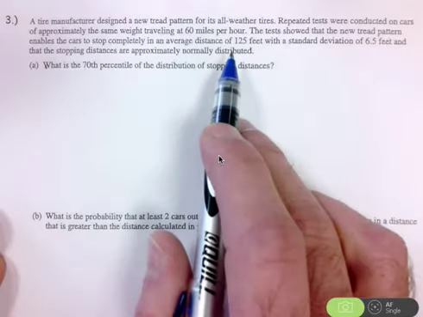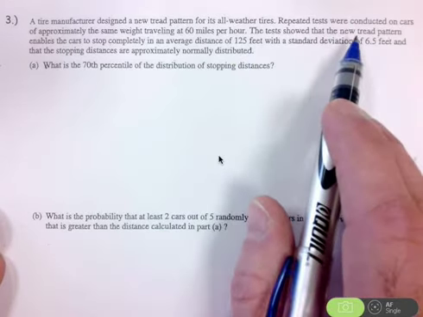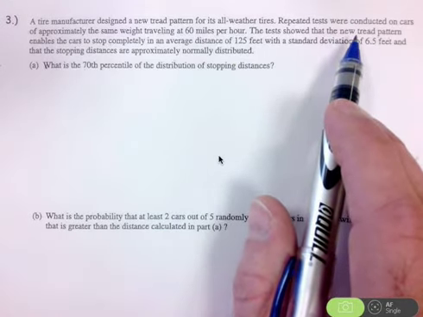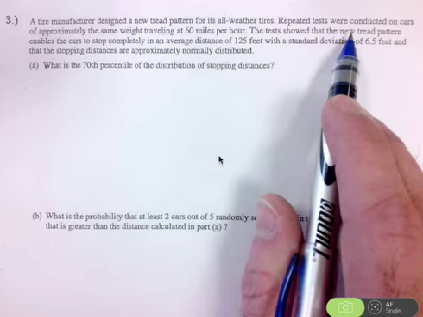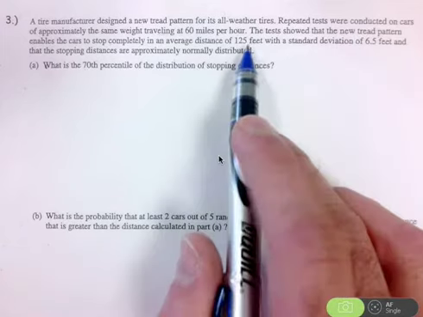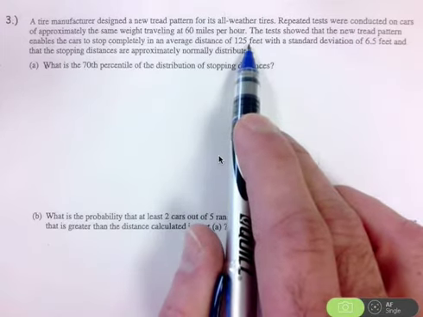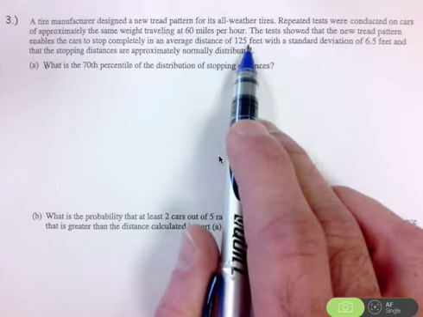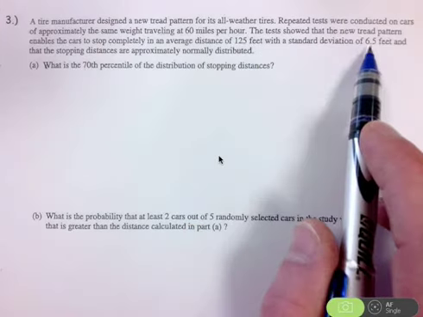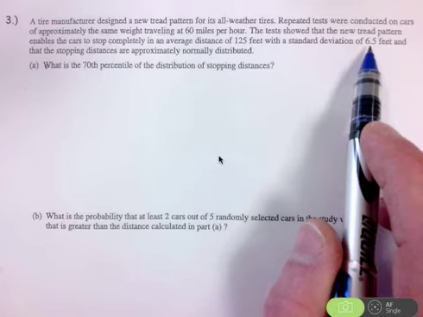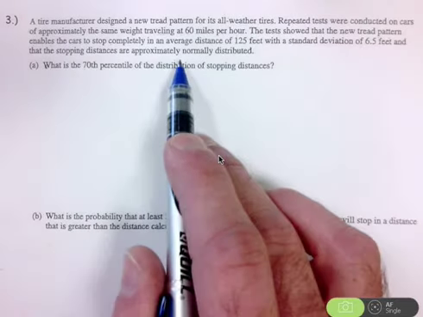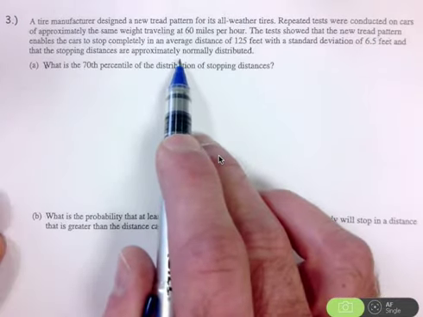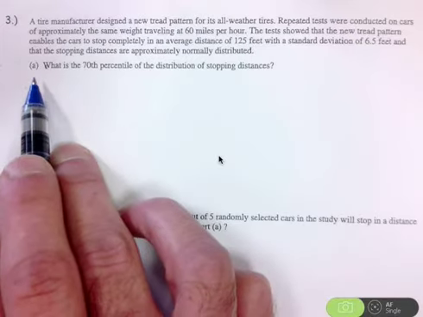This context involves the stopping distances that are required for a tire that has a new tread pattern. So the average distance is 125 feet. There's the mean of our population. The standard deviation of those stopping distances is 6.5 feet. And the distances are approximately normally distributed in the population. So part A is a review question.